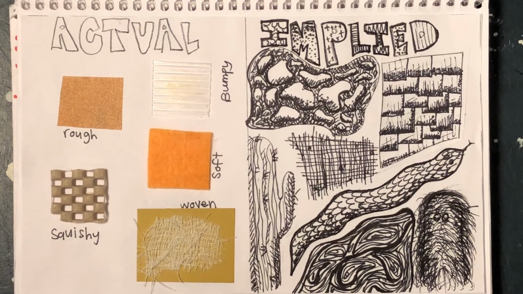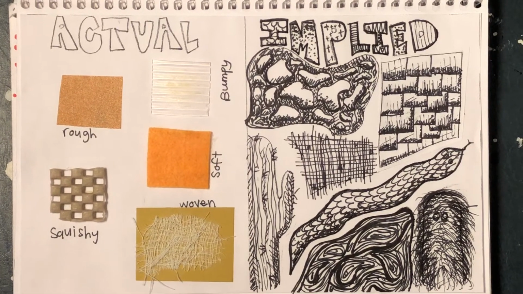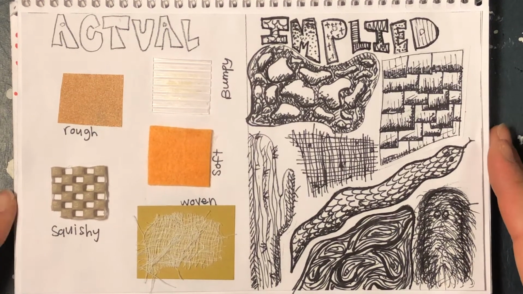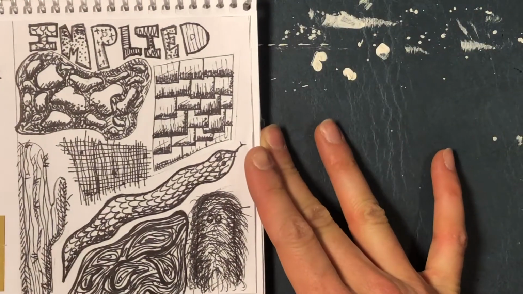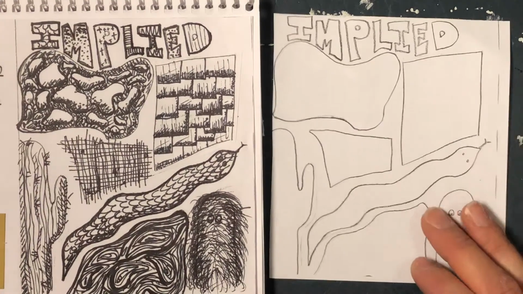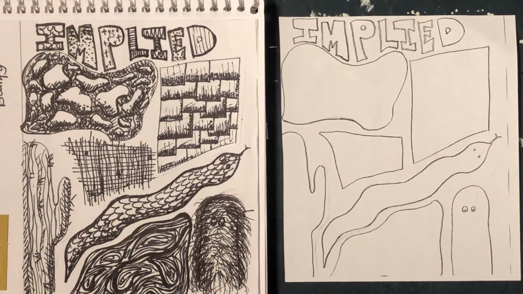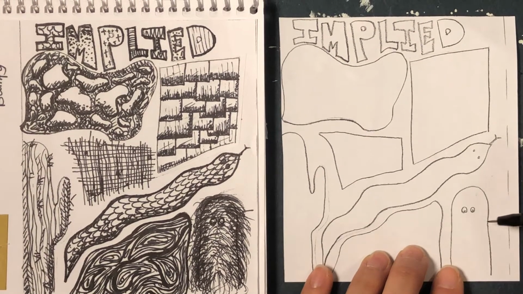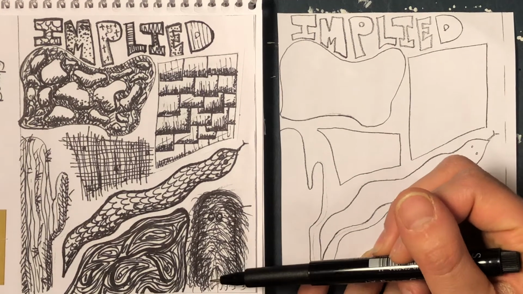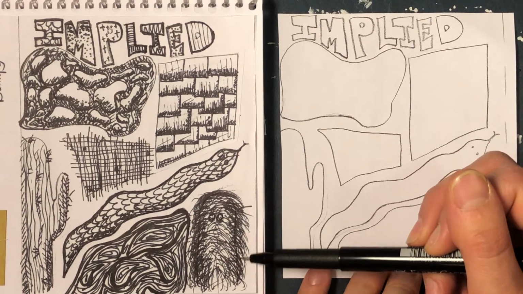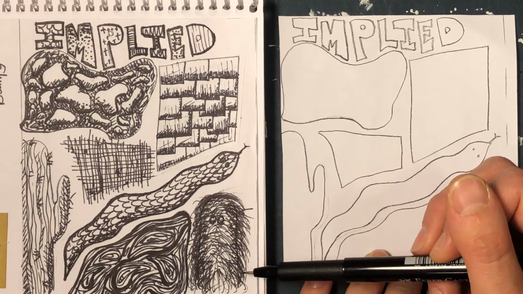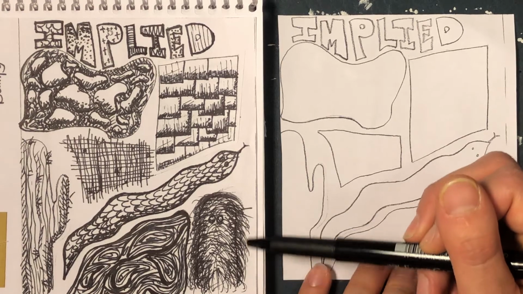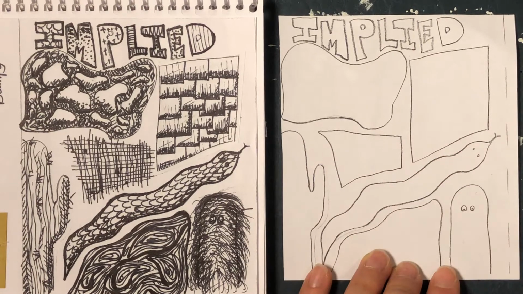Yesterday, we glued actual textures into our sketchbook, and today we are going to draw implied texture in our sketchbook. So first, we are going to start with a hair texture, and we would like to create the illusion that our creature is round. So we are going to have more hair around the edges and less down the center.